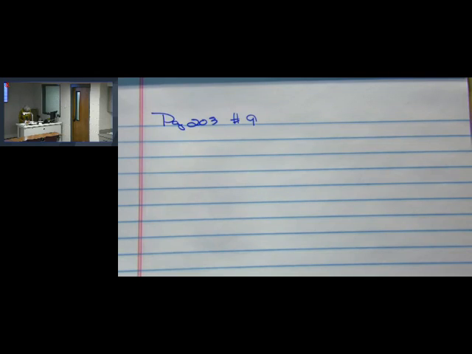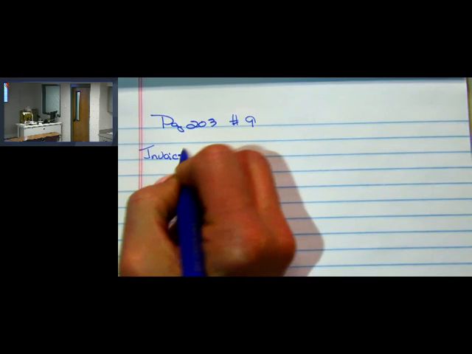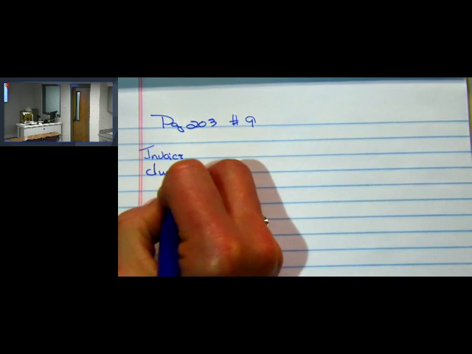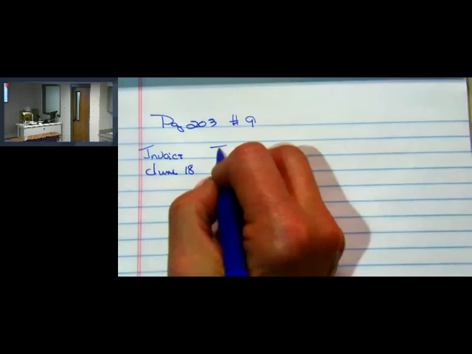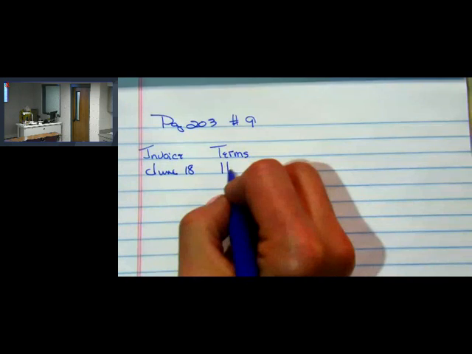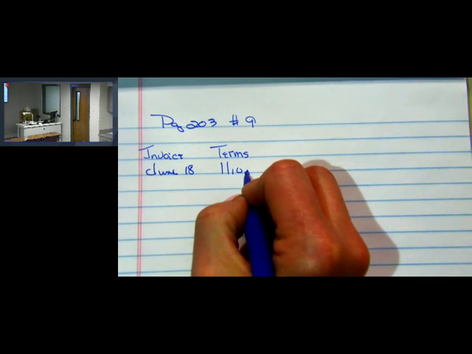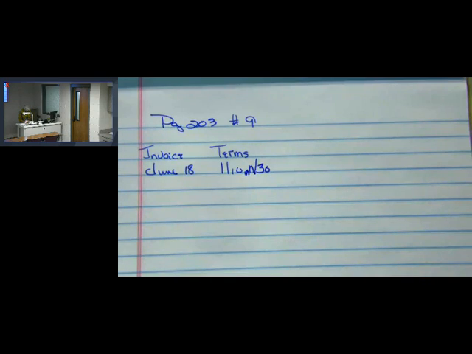It looks like we have an invoice date of June 18. And again, the terms of trade that we're going to be dealing with, it looks like it's ordinary dating, 1/10, net 30. All right. So the question is, we need to figure out the last day of the discount period and the last day of the credit period. I'm going to use my calendar here.